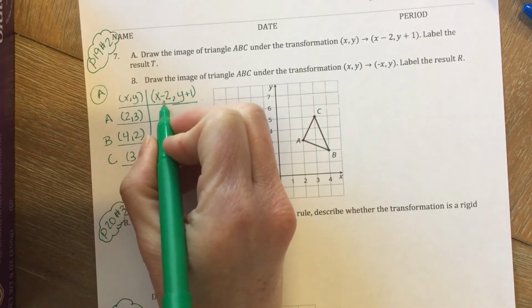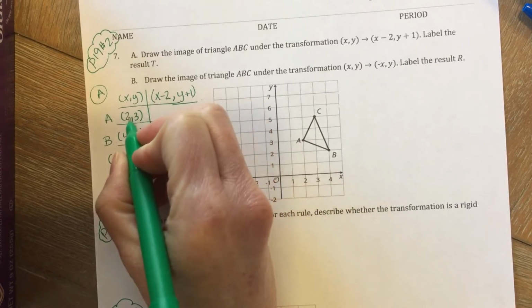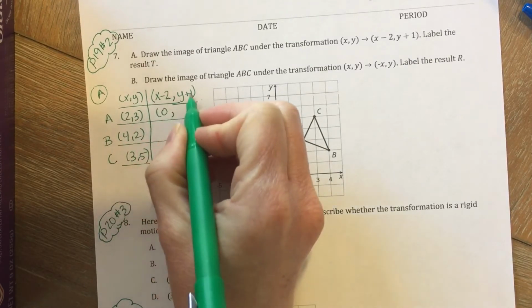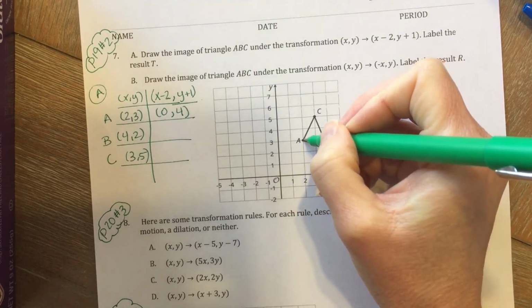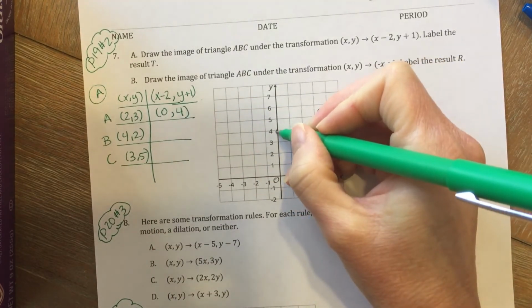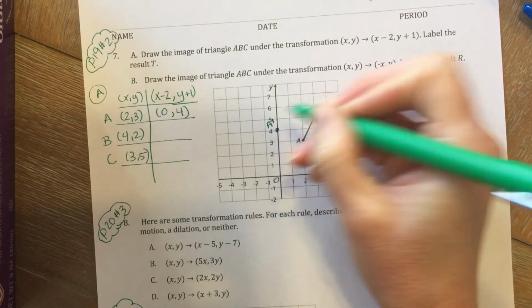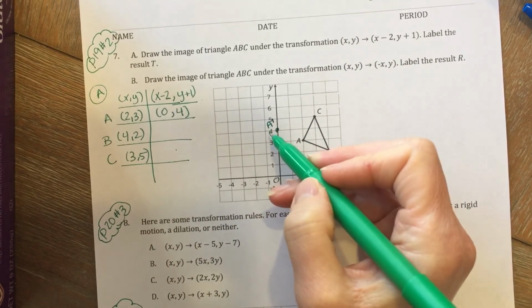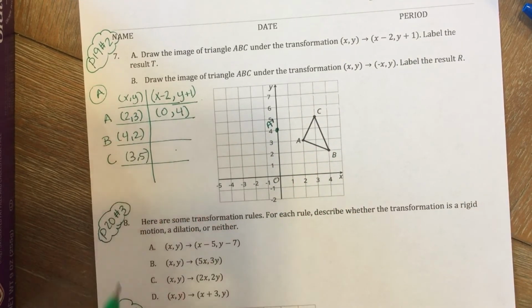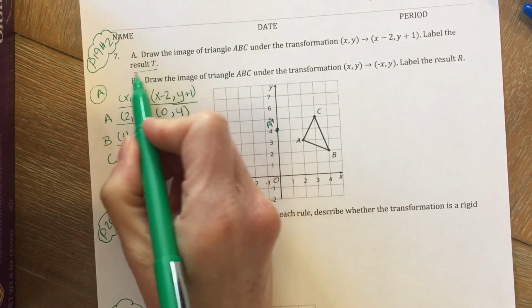So to do my translation, for the first one, I take 2 away from my x term, which would give me 0, and I add 1 to my y, which would give me 4. So my movement for A, I would be at 0, 4. This would be my A prime. And I would continue doing that for B and C, and I would connect them, and then that shape would be my answer to number 1, and I'd label it T.